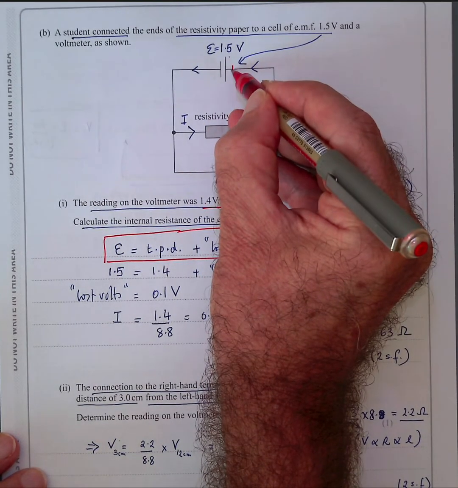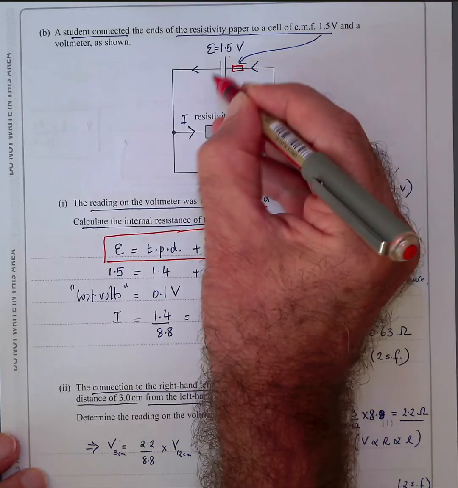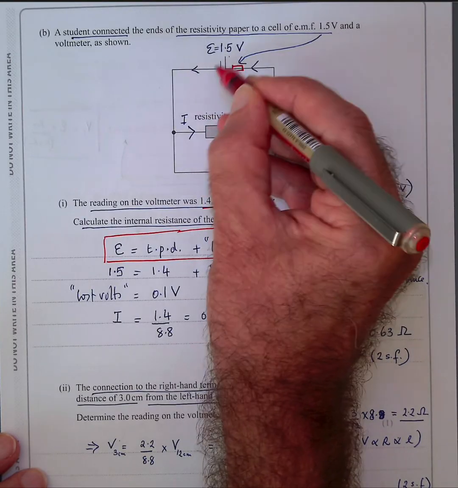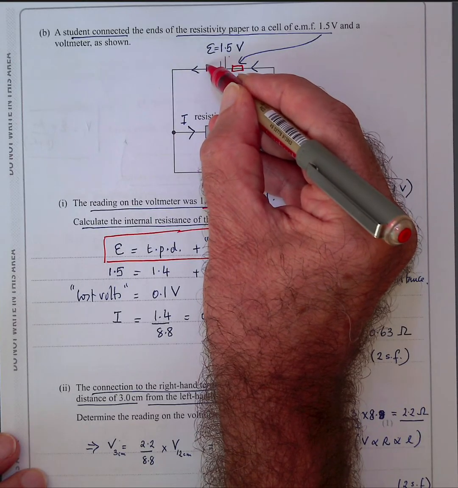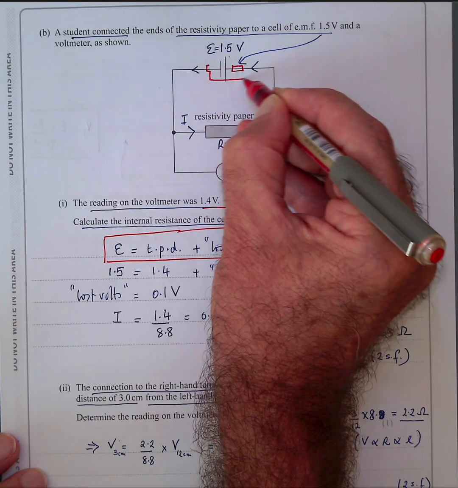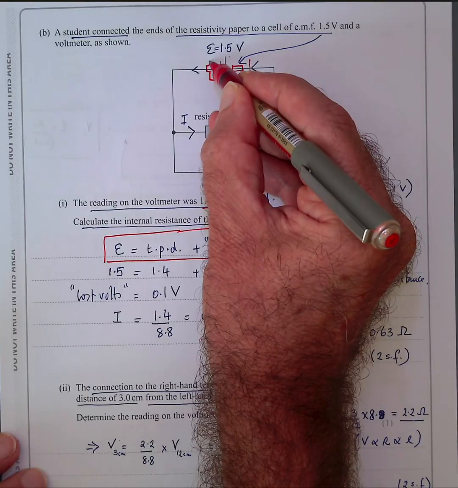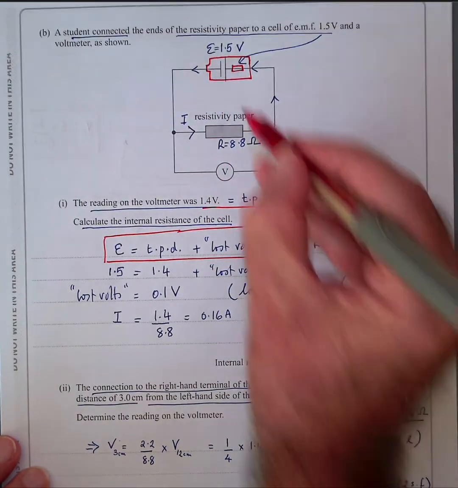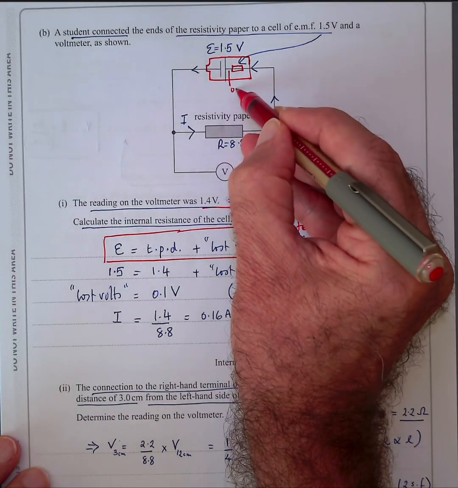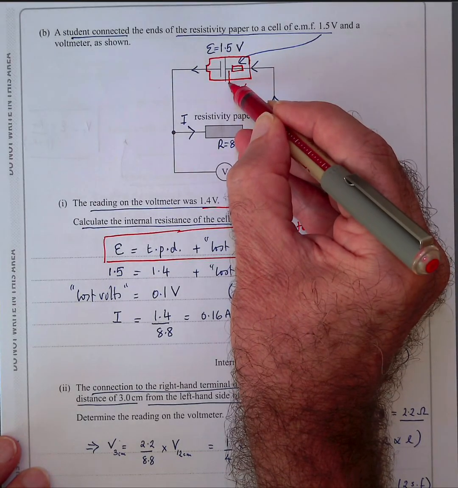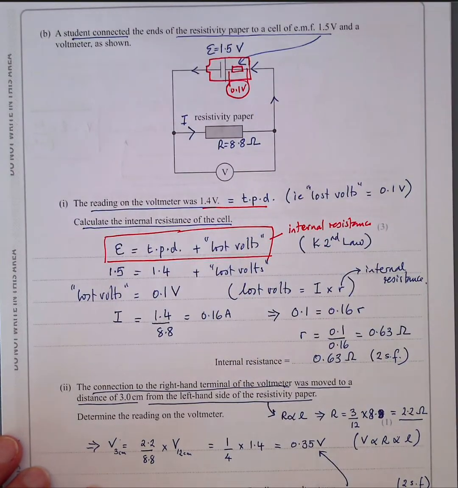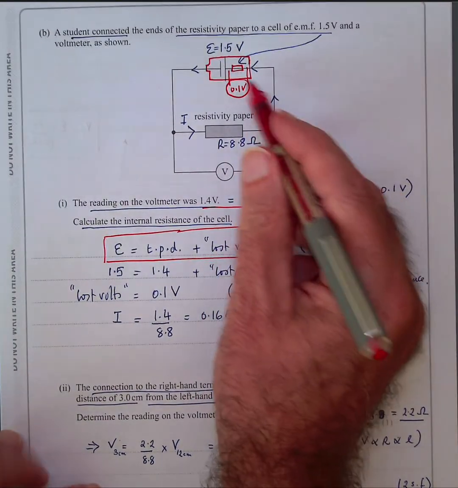Okay, so imagine you've got a tiny little resistor inside your cell, and this is your whole cell that you buy from the shop, which looks like that. Imagine it's got a tiny little resistor inside it, which you can't see. So 0.1 volts would be lost in there, okay? And here you get the rest of it outside the cell.